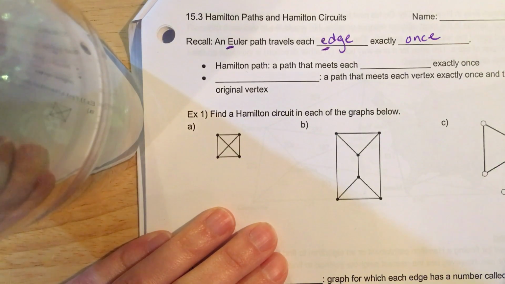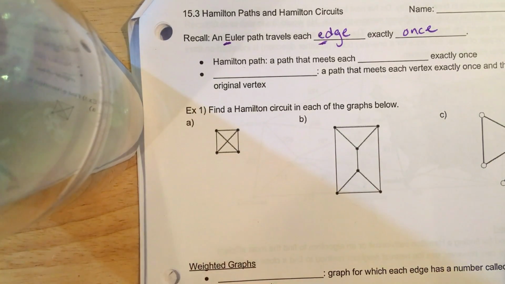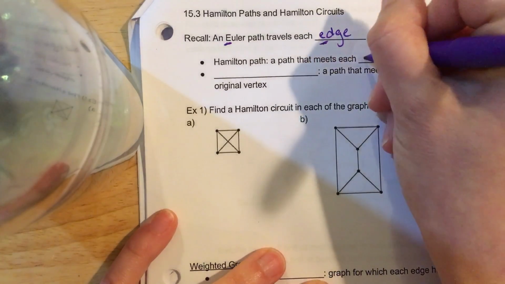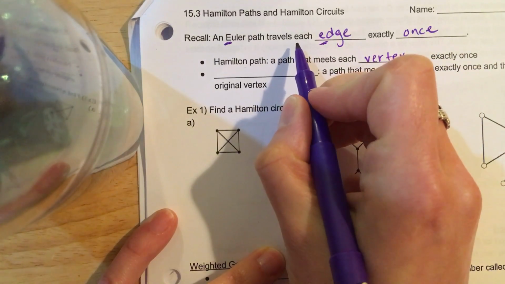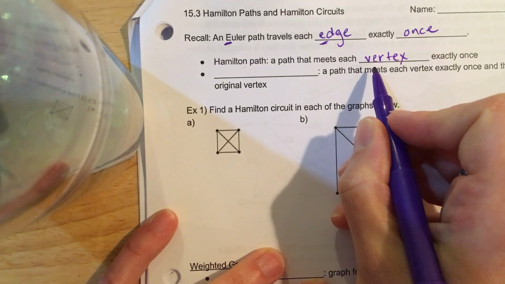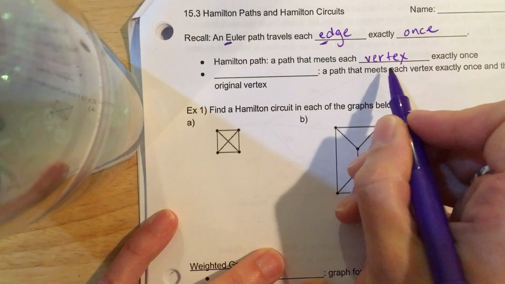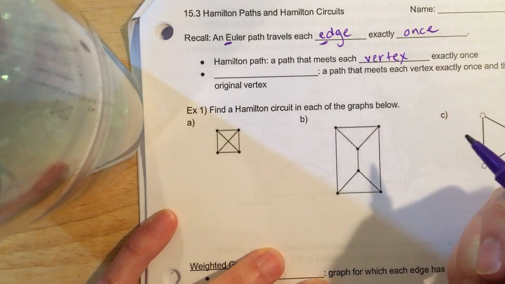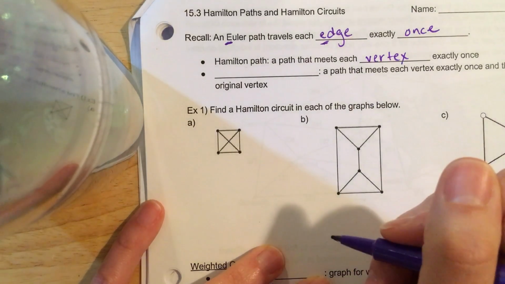Today we're going to look at something called a Hamilton path. A Hamilton path is a path, or we'll also see Hamilton circuits, and they meet every vertex in the graph exactly once. So remember, in Euler paths and circuits, we could meet edges more than one time, we could meet vertices more than one time. We could cross over the same vertex multiple times. For a Hamilton path, we don't want to do that. We want to travel every vertex in the graph one time. We may not need to travel every edge, but we do want to travel every single vertex in our graph one time. That would be a Hamilton path.